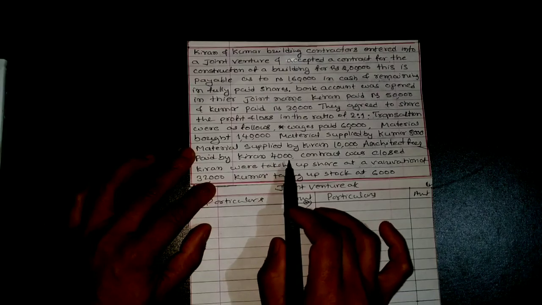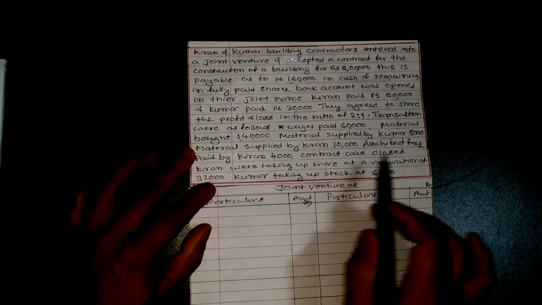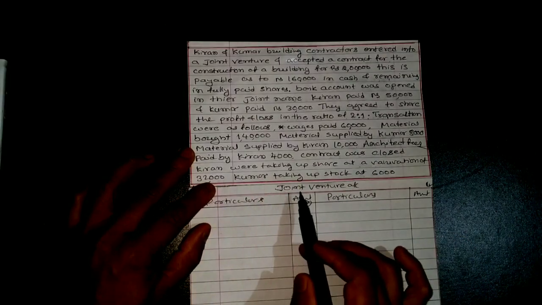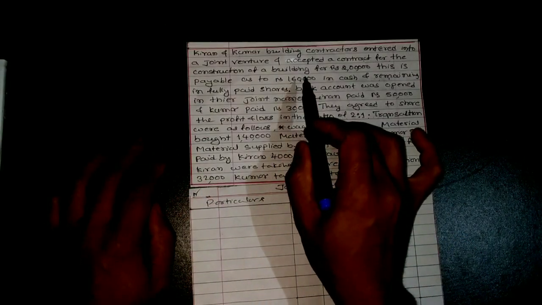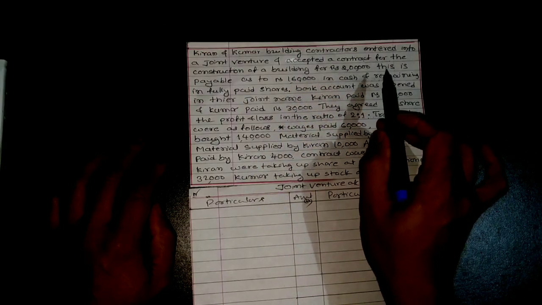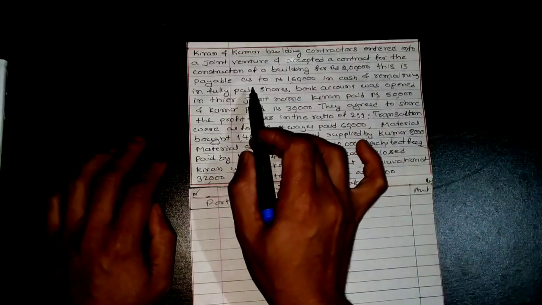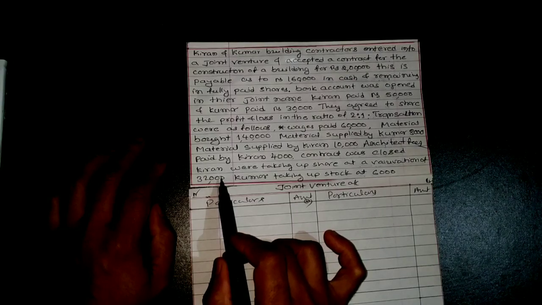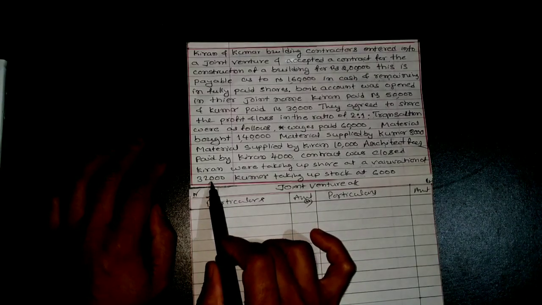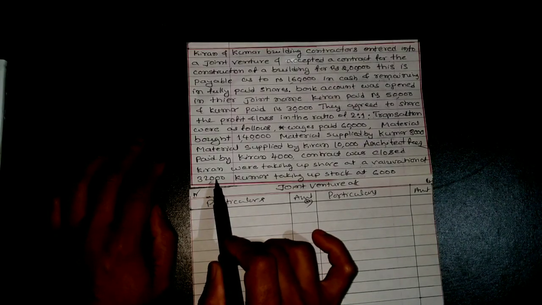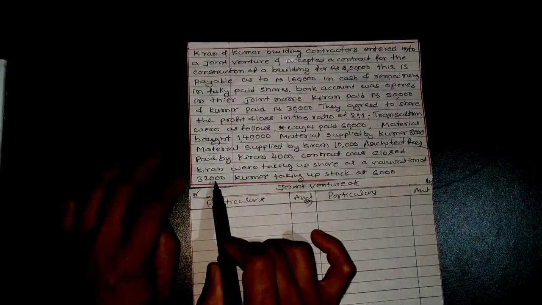So to Kiran account. Contract was closed. Kiran was taking up all the shares at a valuation of 32,000. So whatever remains, the owner paid consideration through shares 40,000, that will be taken over by Mr. Kiran at the valuation of 32,000. The real worth is 40,000. He took over at the valuation 32,000. So there is an 8,000 loss to the concern. Loss should be debited. Okay, fine.